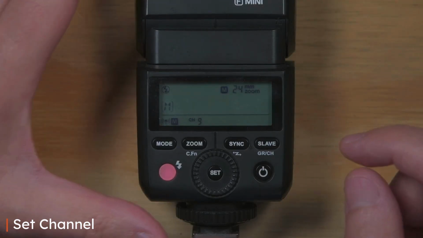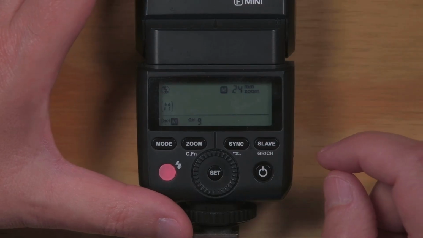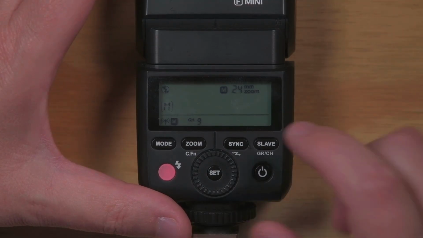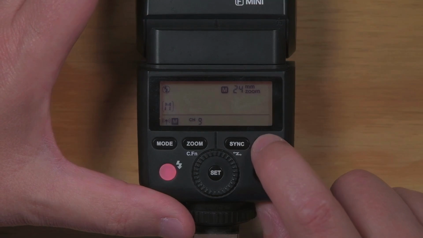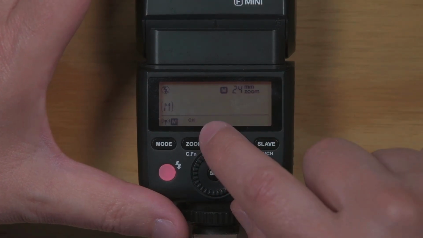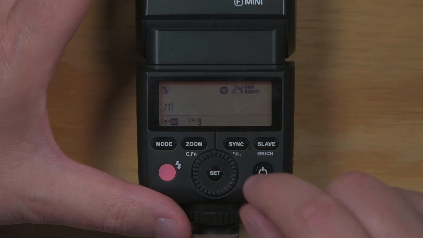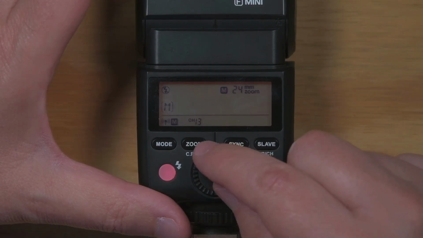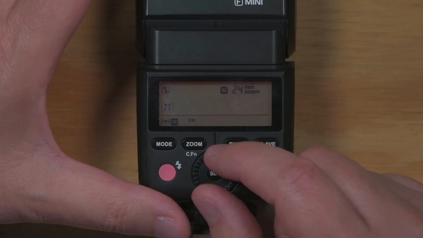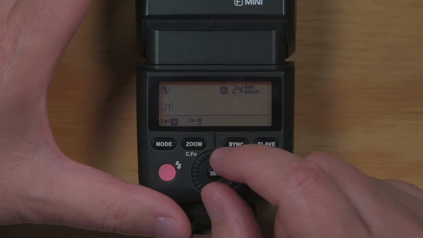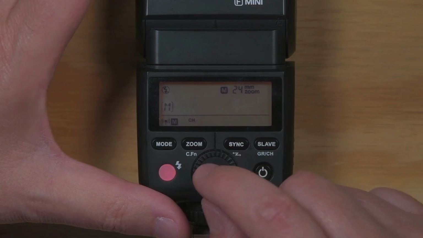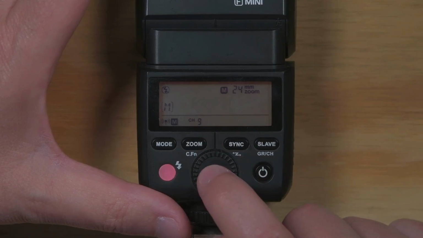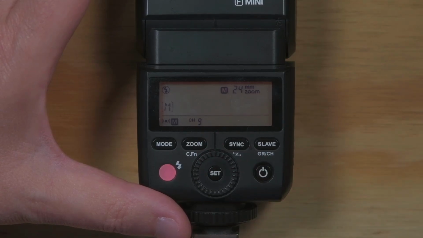The next step is to set a channel to work on, to send orders on. We only need to press and hold the slave button until we see the channel number blinking. Now we're going to rotate the wheel until we see the number of the channel we want to use. In my case, I want to use channel 9. Now that channel 9 is blinking, we only press the set button and we confirm our selection.